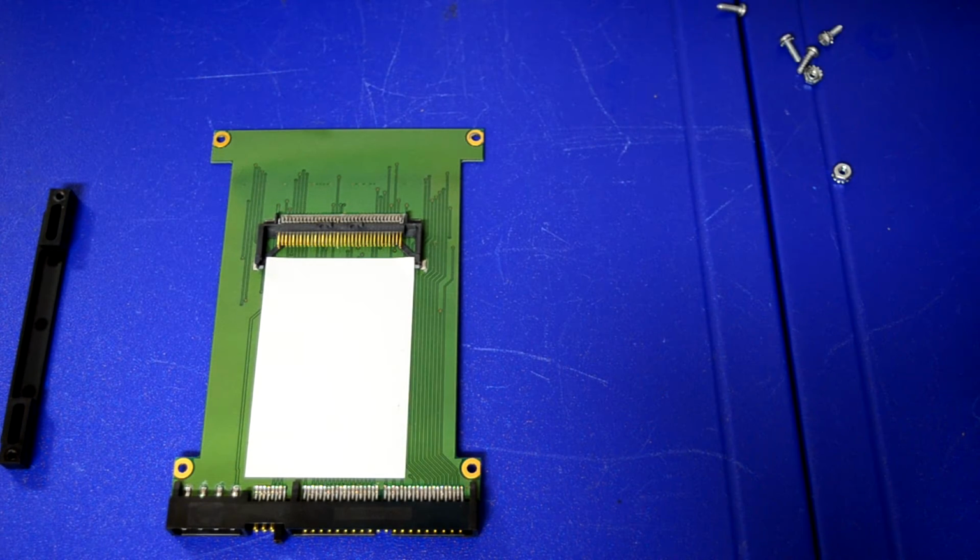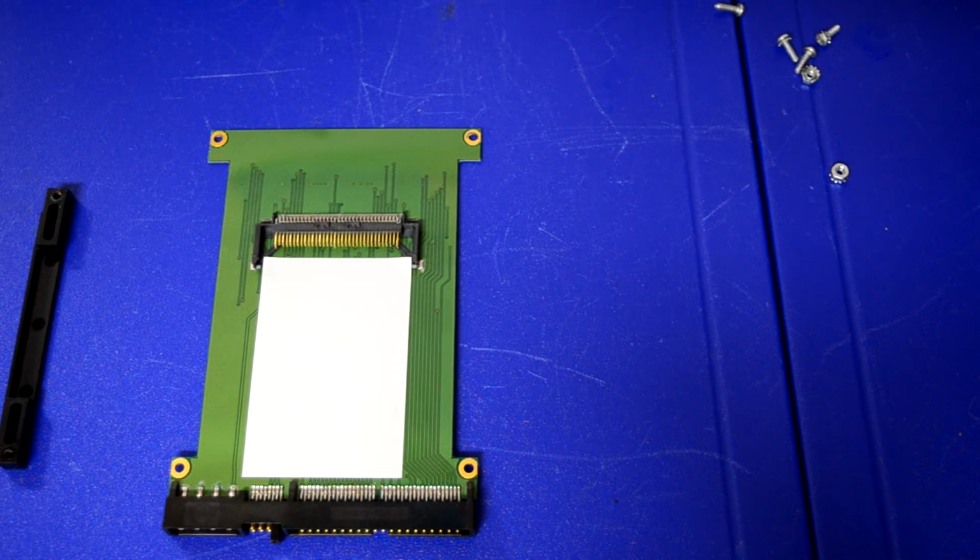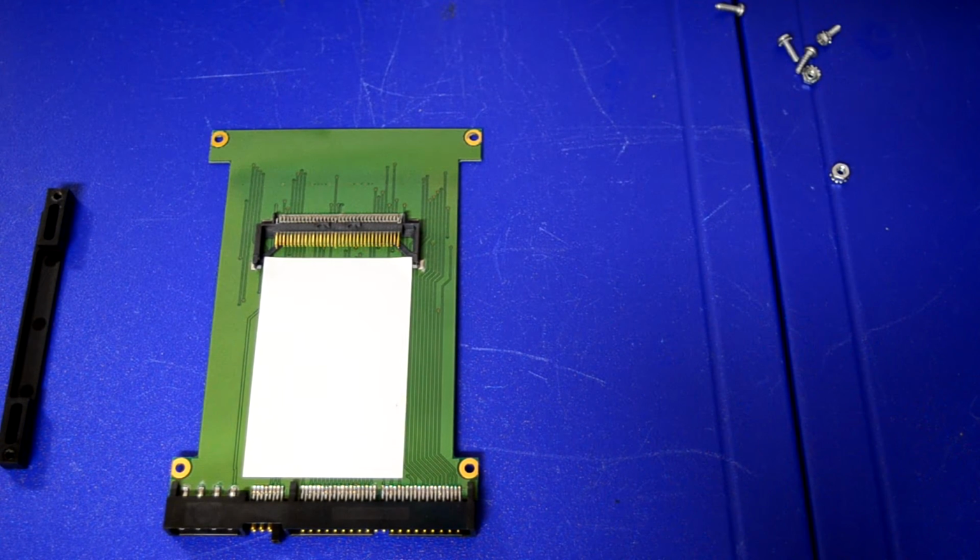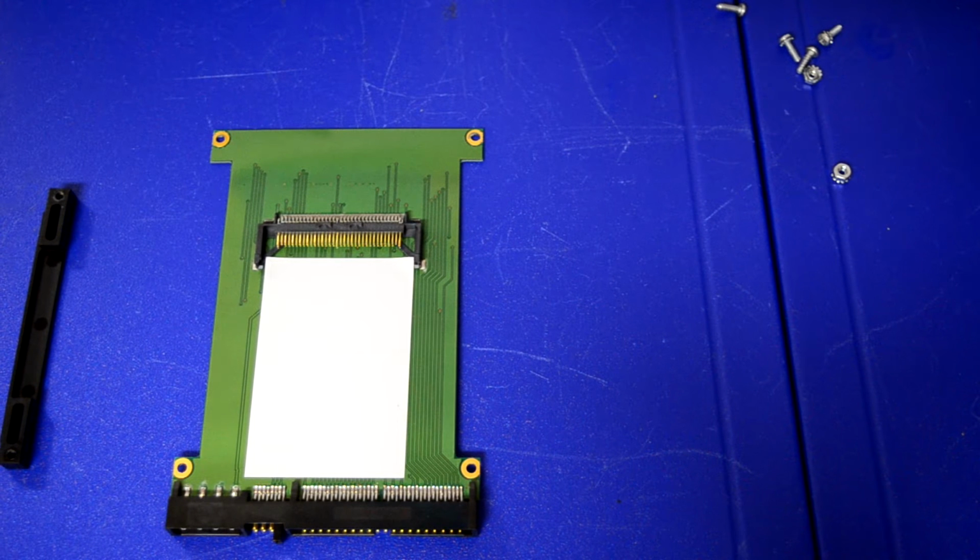I'll see if there's a way I can get this open without just smashing it to bits, because I really don't want to do that. I was definitely expecting to find a board full of chips, not a smaller drive inside the drive.